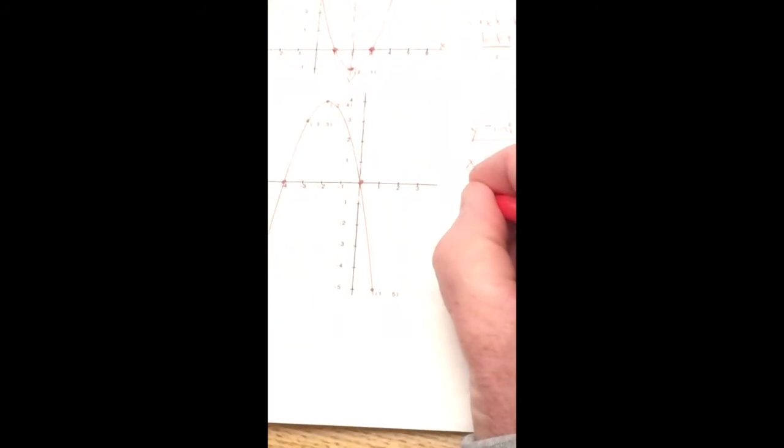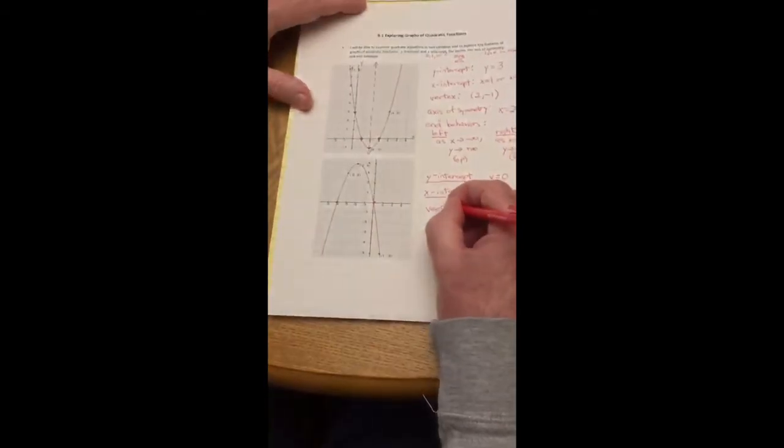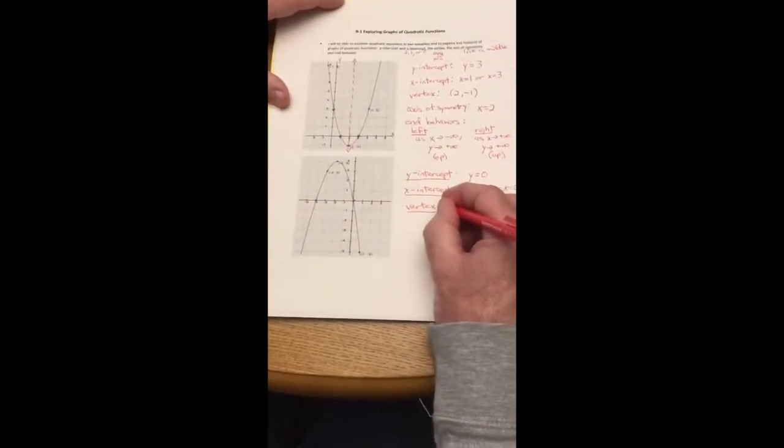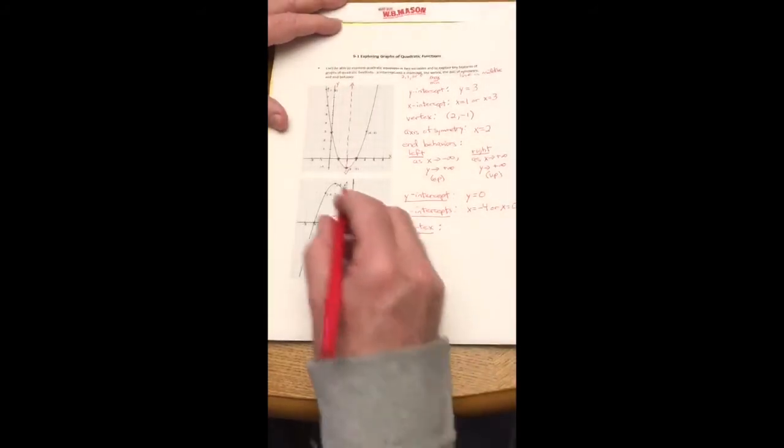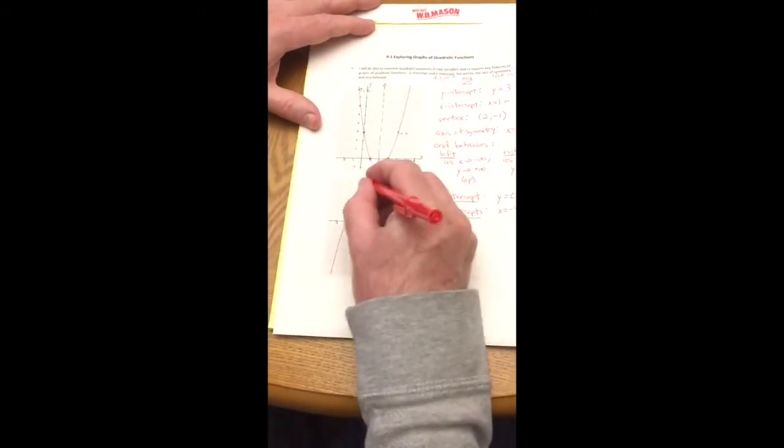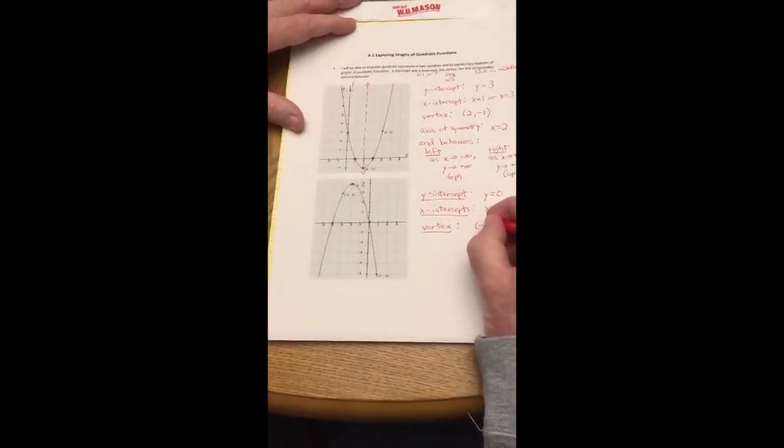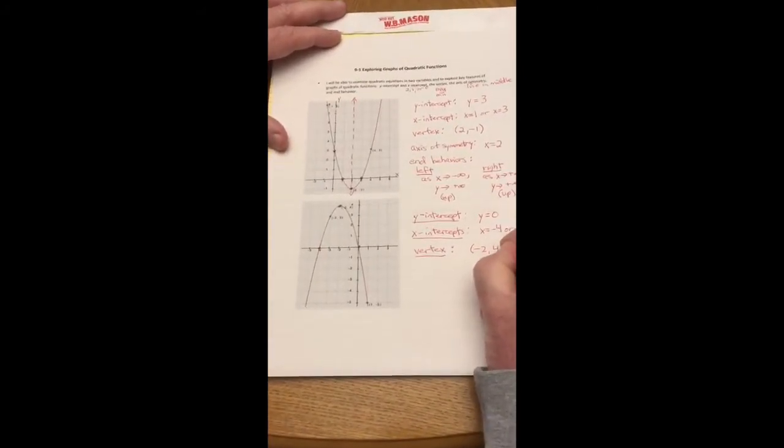The next feature I'm looking for is the vertex, which is the max or the min of the graph. So I want to find the top or the bottom. In this case, this one's going to be a max, and here's the vertex at the top, and that has the coordinates, so I do the ordered pair, (-2, 4).